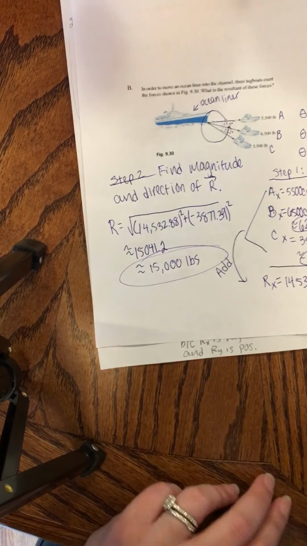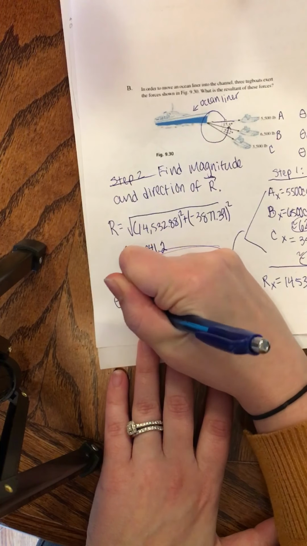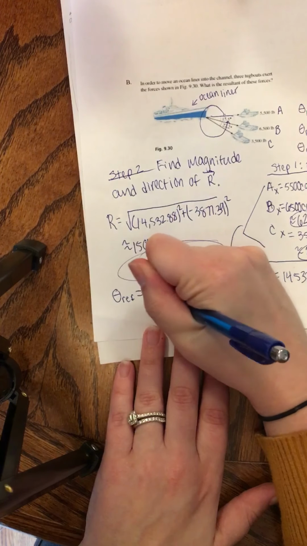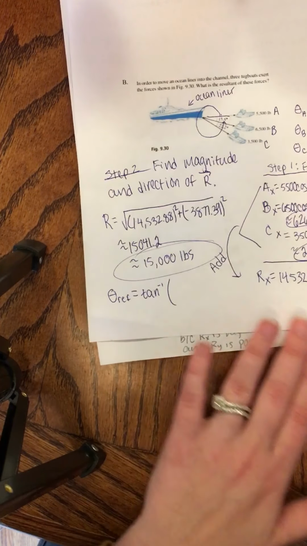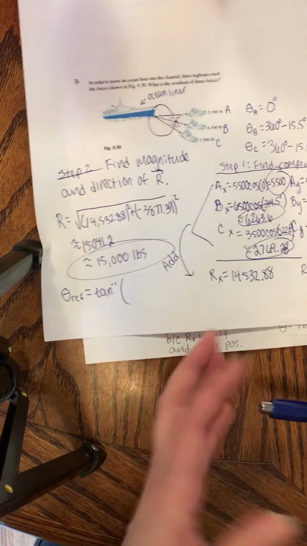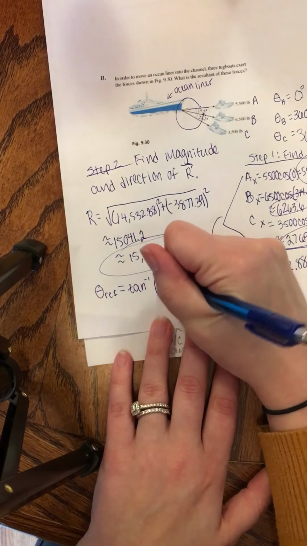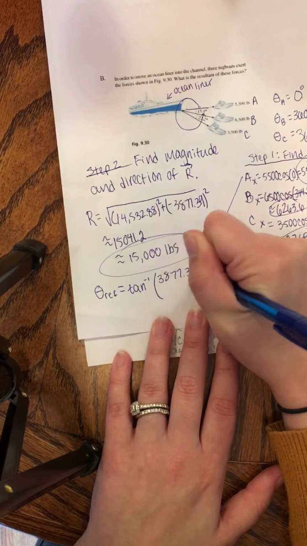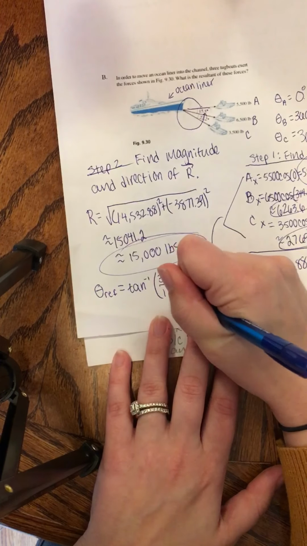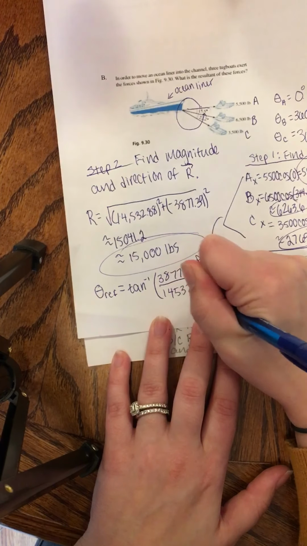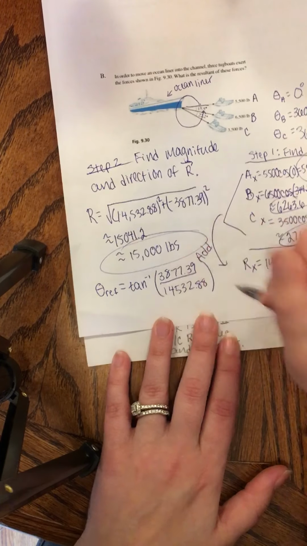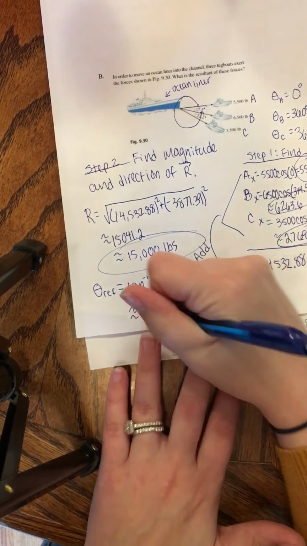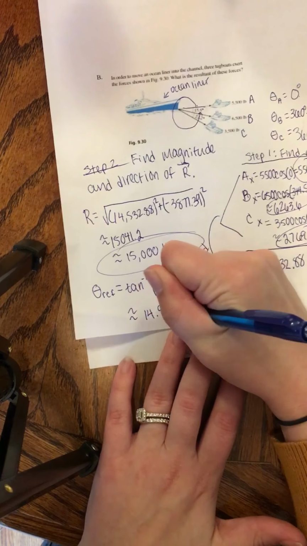Now, we need the angle, right? So to get our reference angle, we are going to take the arctan of, you always take the absolute value, right? You're going to take the absolute value of the y component, which is 3,877.39, divided by the x component, 14,532.88. Okay, and type that into the calculator. If you do that, you get that this is about 14.9 degrees.